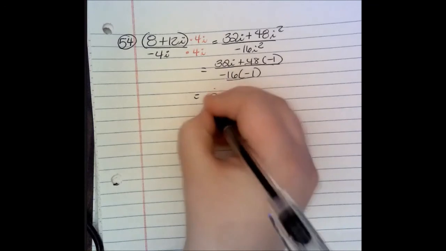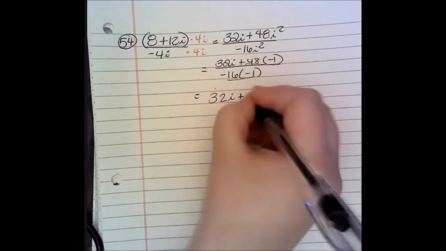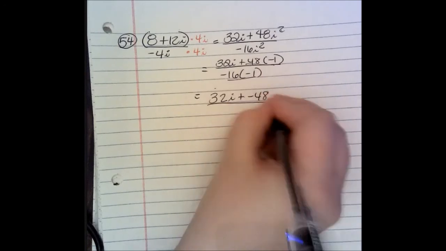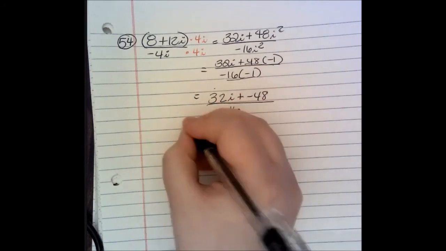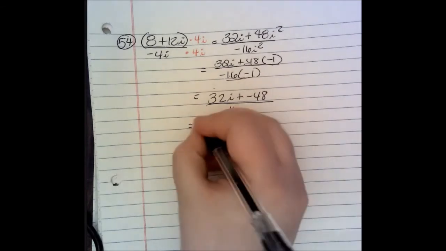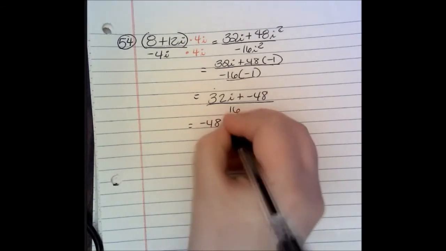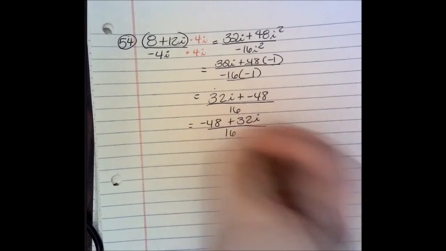So we have our 32i. 48 times negative 1 is negative 48. Negative 16 times negative 1 is a positive 16. Okay, then we want to put it in that standard form. So the negative 48 should come first. Then the 32i all over 16.